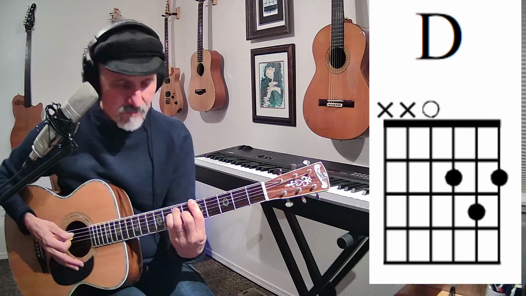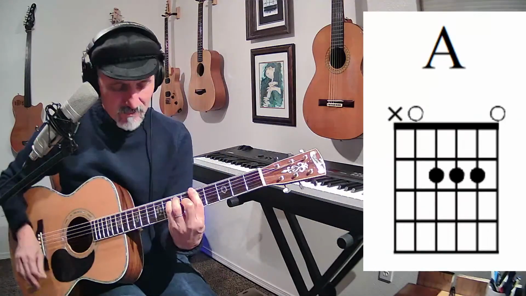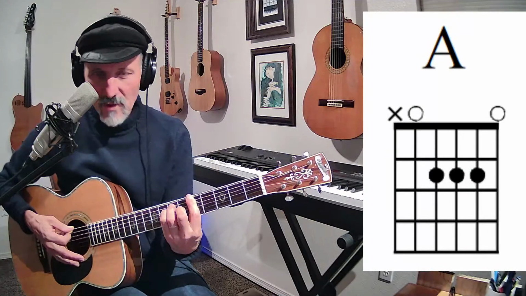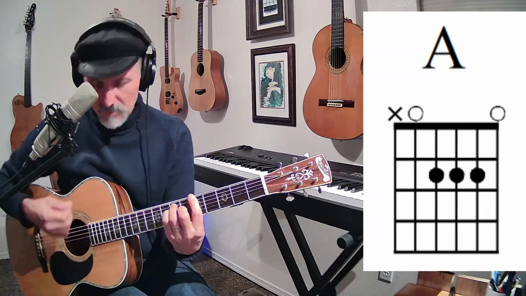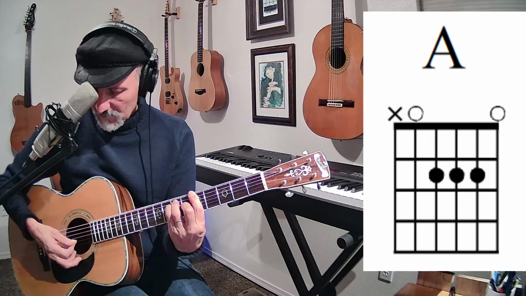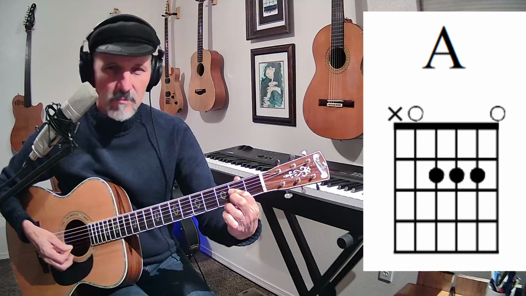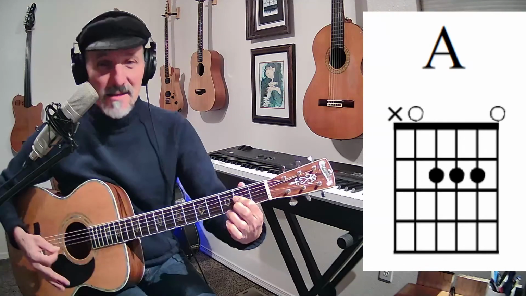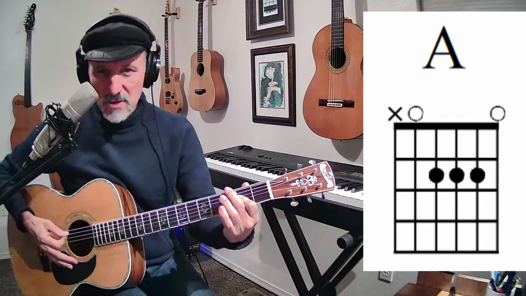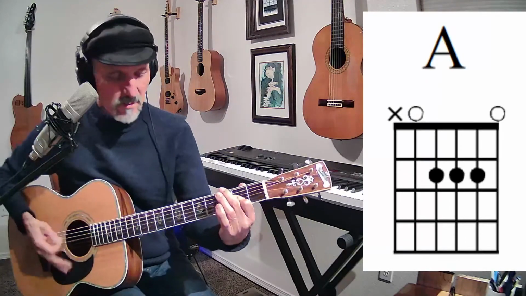How about the A chord? Here's the A chord. Now if I play the bar chord on the 5th fret, let's play the first from the low string up to the B string. Okay, now let's play the open position chord. It's exactly the same notes, except the open position chord has longer strings, it has a couple of open strings.